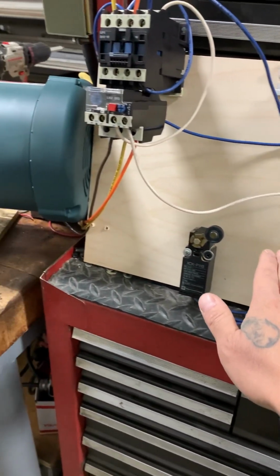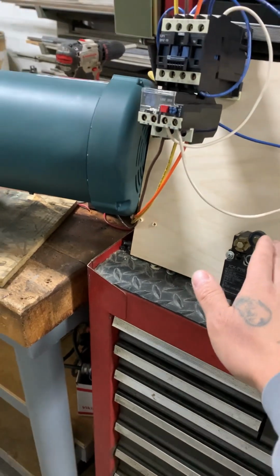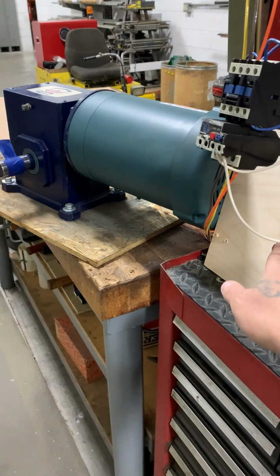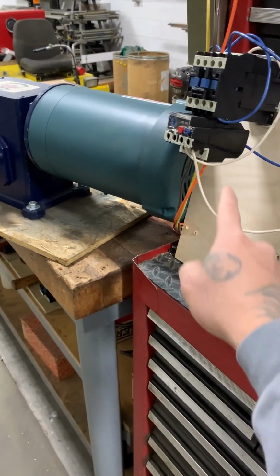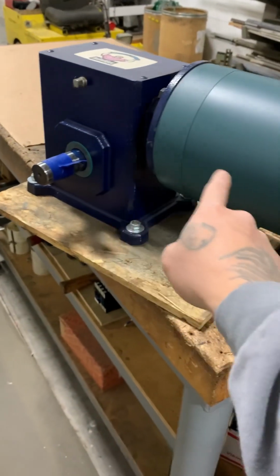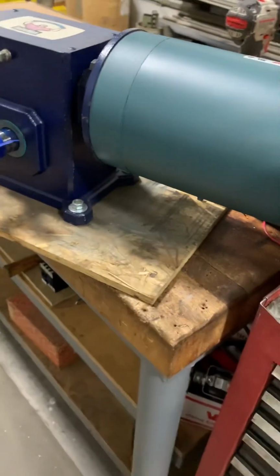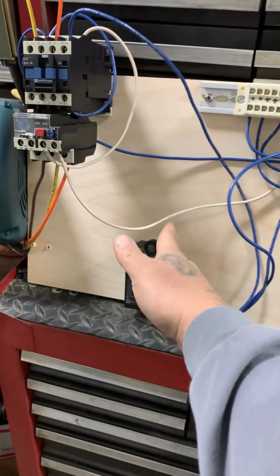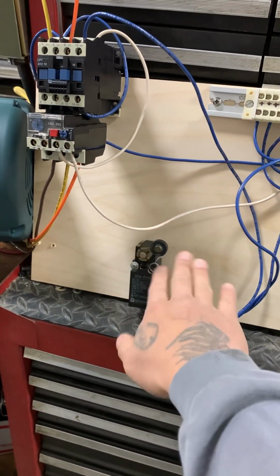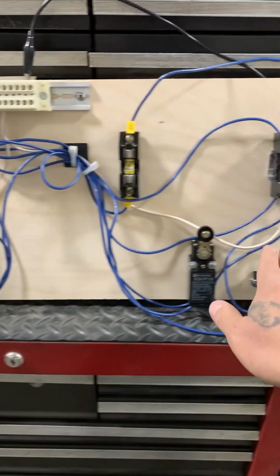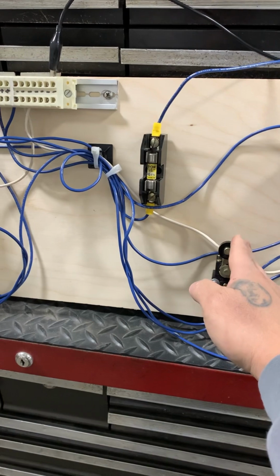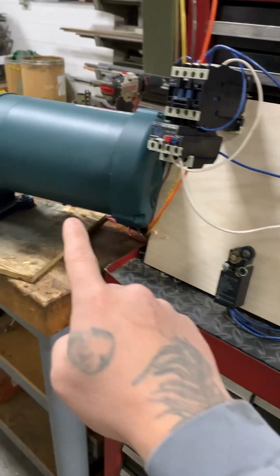It moves down the line, makes it to the end of the line, and then it hits this limit switch. Once it hits this limit switch, it triggers off the contactor and our drive unit system stops. And then once the product comes off of this limit switch, it goes back to its normal state. We can then start the process again, or the next product can come down the line, hit that, and start up our motor again.